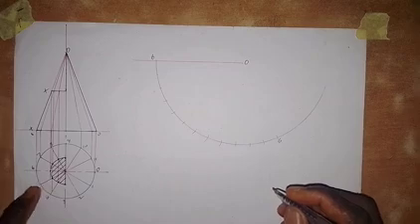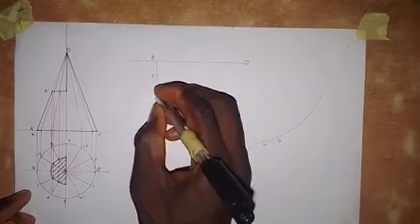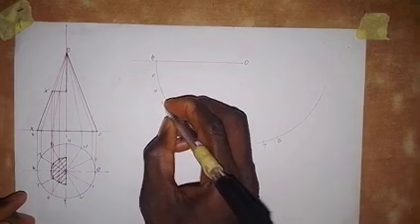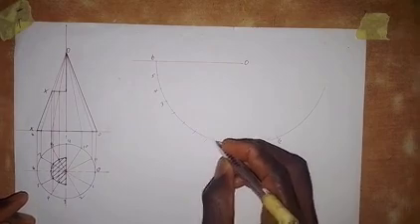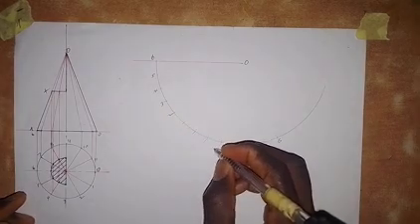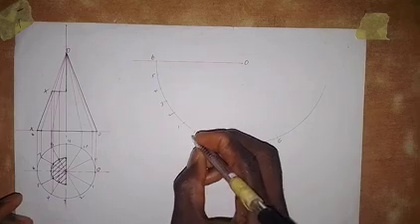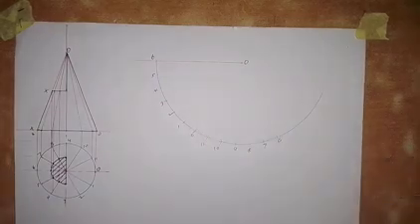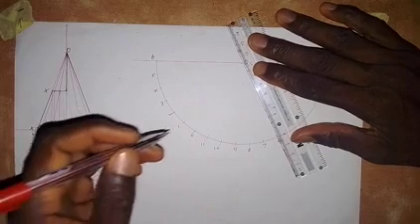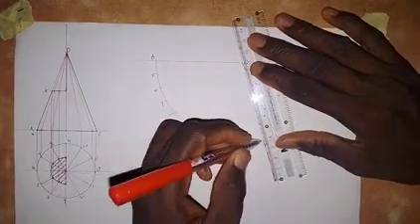So this point will be 6. What follows 6? 5 and 7. So this is 5, and this point will be 7. Then we have 4 and 8. So this is 3, then 9. Then 2 and 10. So this is 1, and this is 11. Then we have 0 here in the middle. Then the next thing we are going to do is join these points together with the point O here, which is the apex of the cone.